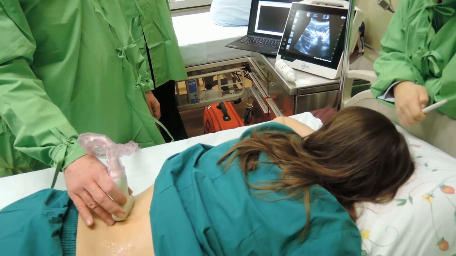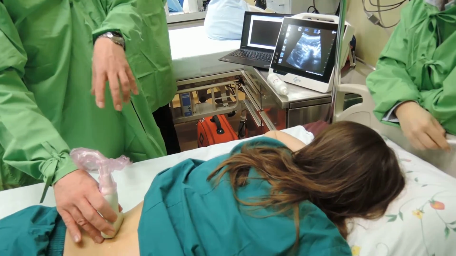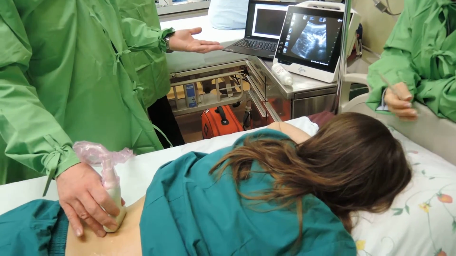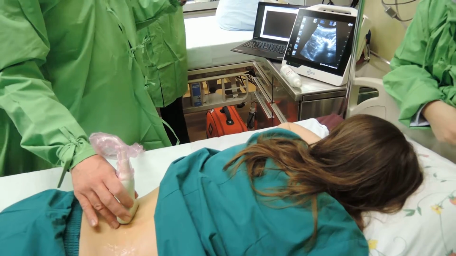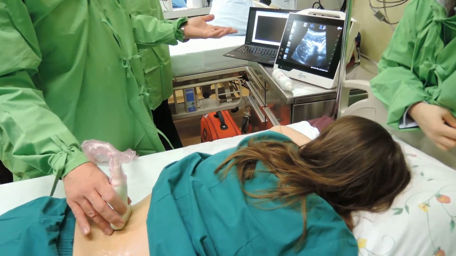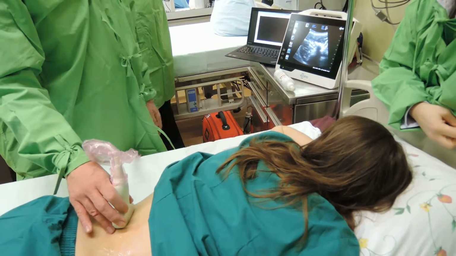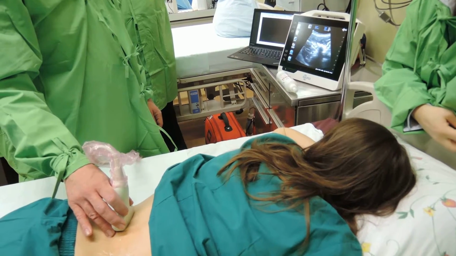You don't need a nerve stimulator in a patient such as her, since you see everything. But in a patient where these structures are 10 or 15 centimeters deep, a nerve stimulator is helpful.